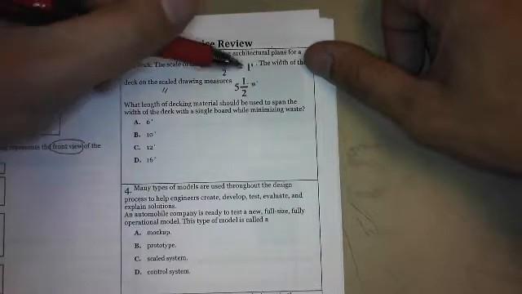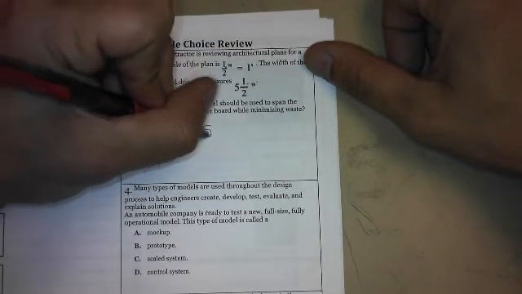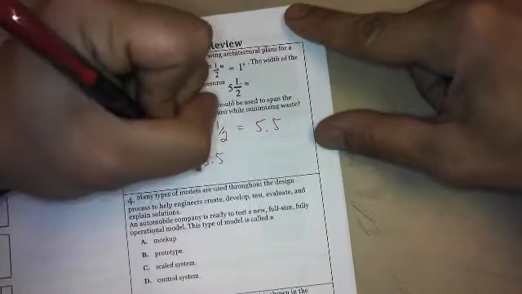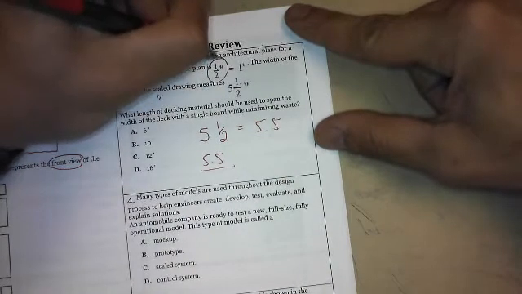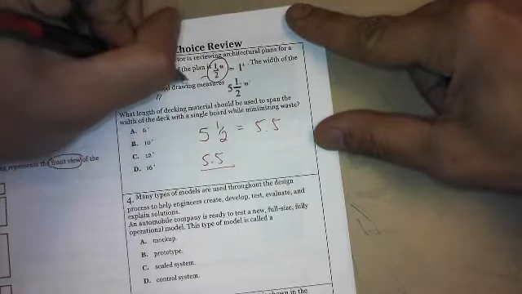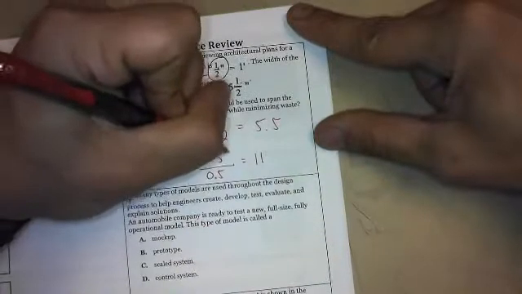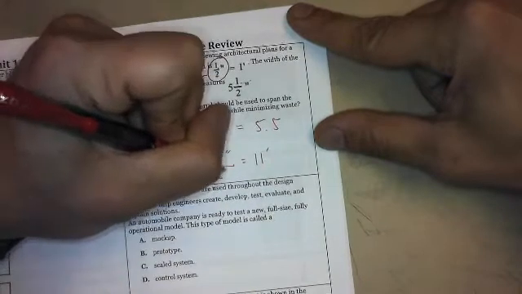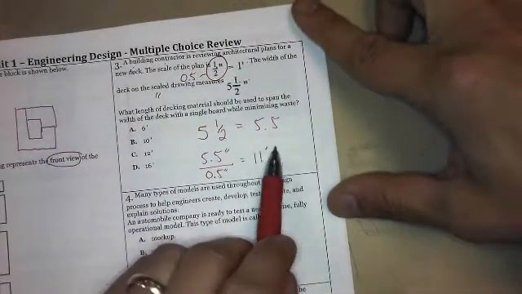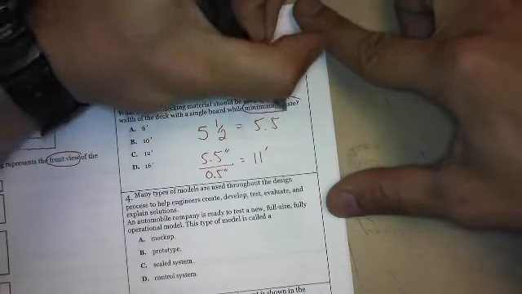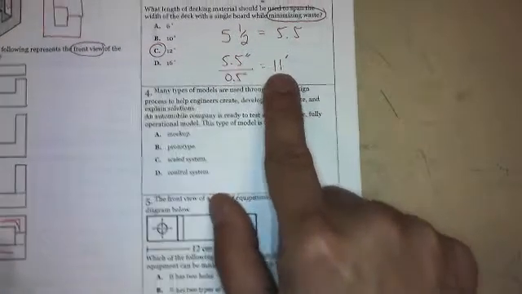So if every 1/2 inch is 1 foot and you have 5.5, then what you would do here is 5.5 divided by 0.5, that gets you 11. And these are all foot. These are inches, and that's inches. That's foot. Now, if you have 11, how much material would you need to buy so that you minimize waste? So you don't waste a lot of material, you would buy C, 12. And then you can cut 1 off to get 11.